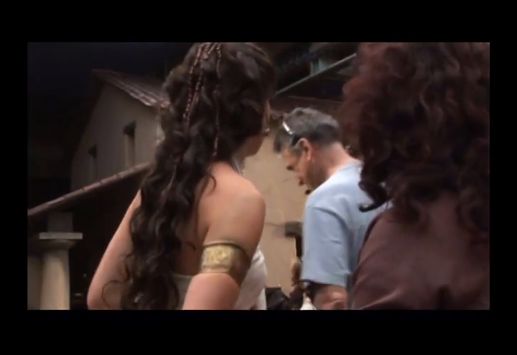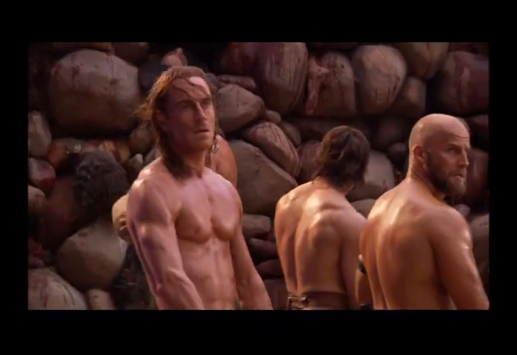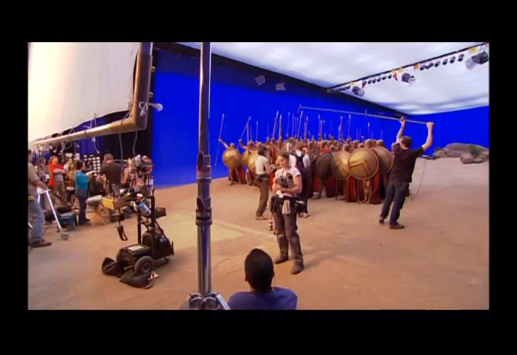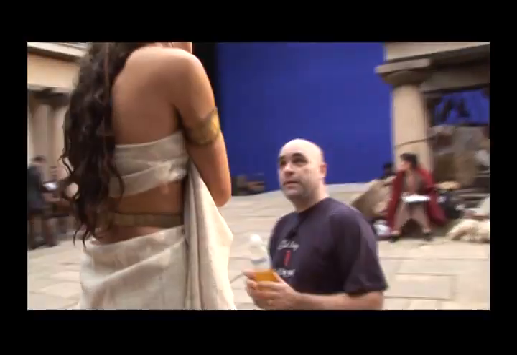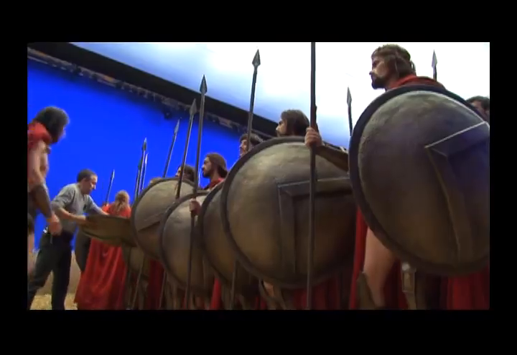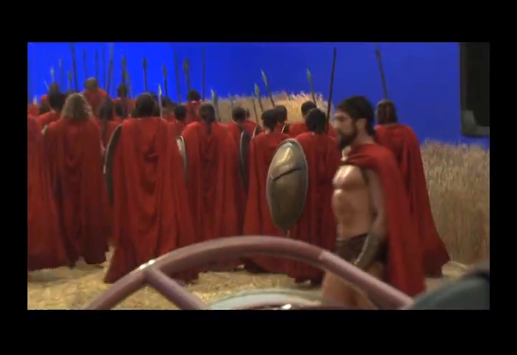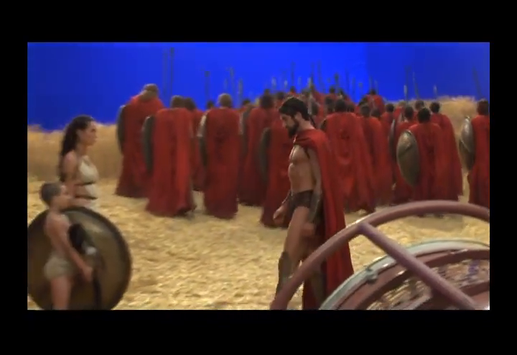300 is a story of honor and fearlessness and passion and blood. Faith, ultimately. Gorgo is the wife of Leonidas, Queen of Sparta, and they begin together, and then the boys have to leave because they all believe that they're doing the right thing for freedom.